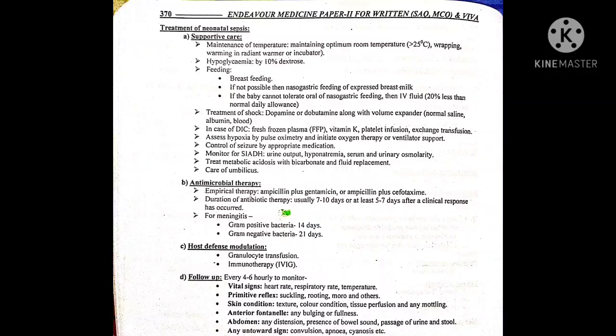Then primitive reflexes such as suckling, rooting, Moro reflex and others are checked. Skin conditions such as texture, color, condition, tissue perfusion and any mottling is examined. Anterior fontanelle is seen to check any bulging or fullness.